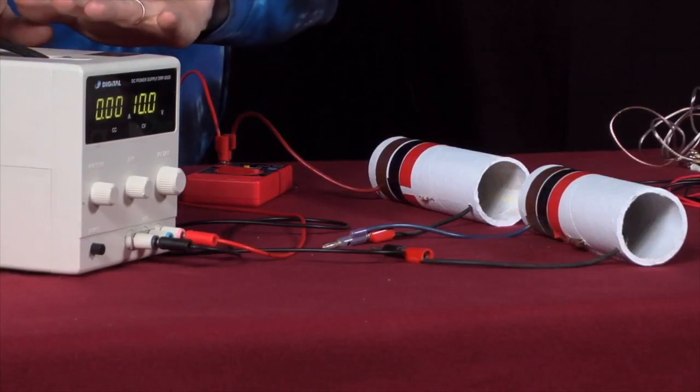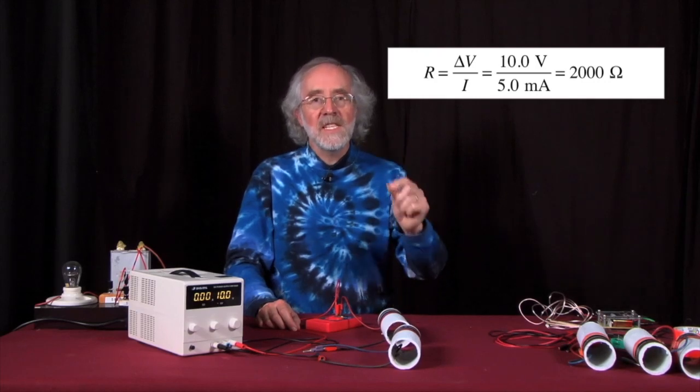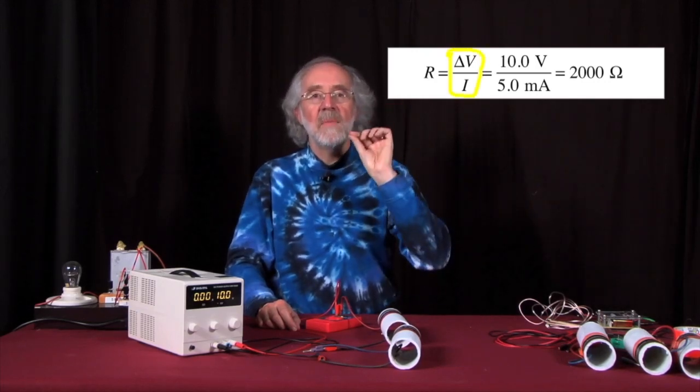What is the value of the single resistor that we could replace it with? The power supply puts out 10 volts. It's supplying a current of 5 milliamps. And we can use Ohm's law for this case. Ohm's law says resistance is equal to delta V divided by I.